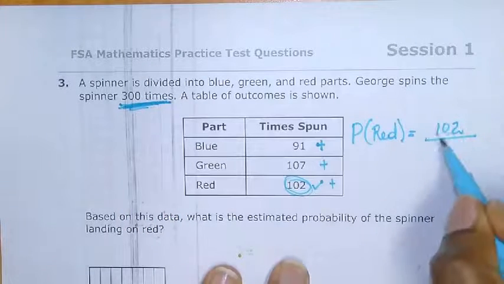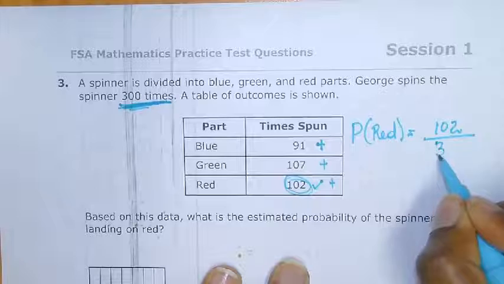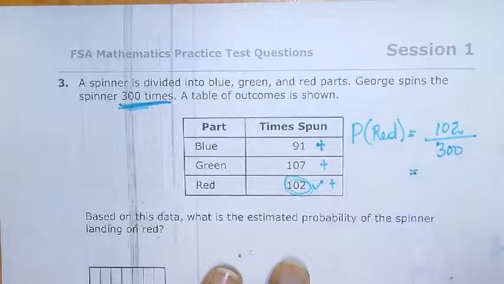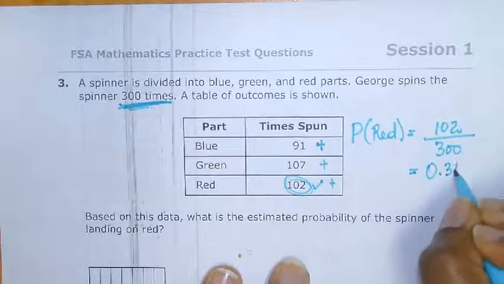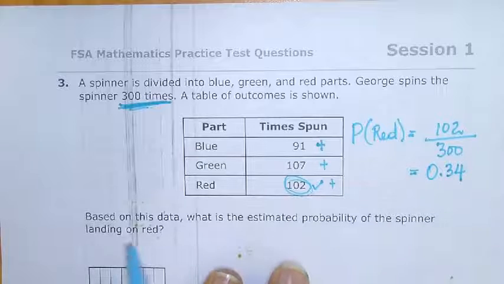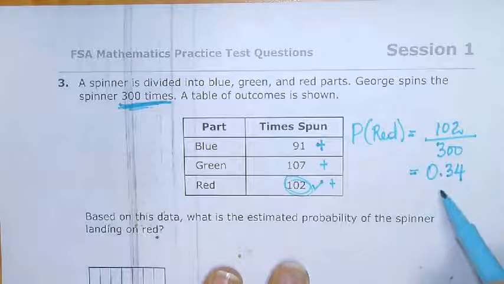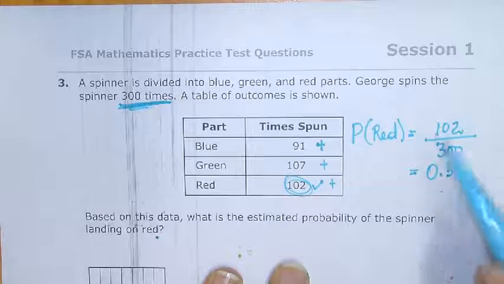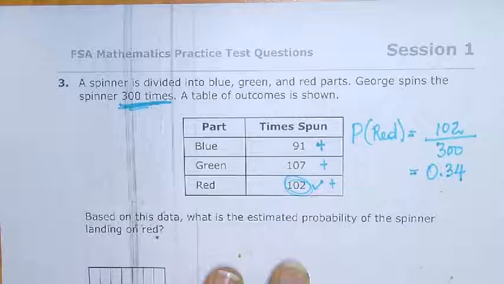So you should have 102 divided by 300, and remember that probability lies between 0 and 1, right? So if you have gotten a number above 1, that means you did something wrong. So 102 divided by 300 should give you 0.34. So the probability of the spinner landing on red would be 0.34. Let me just double check. 102 divided by 300, I got 0.34. All right.